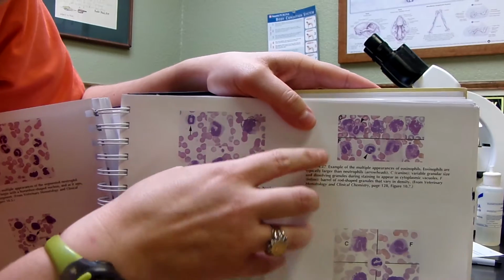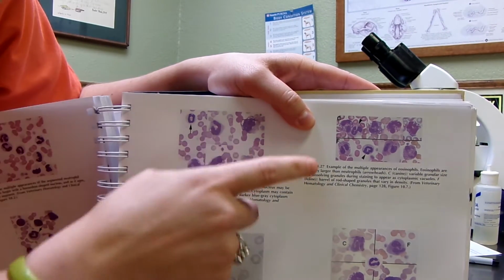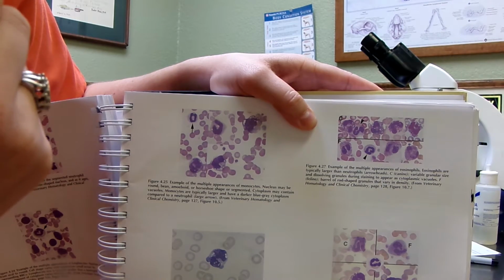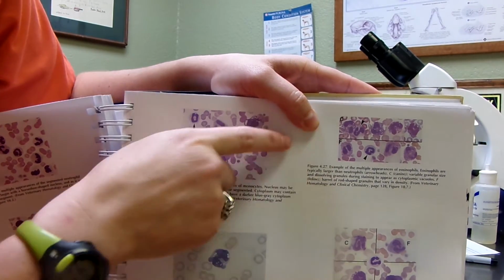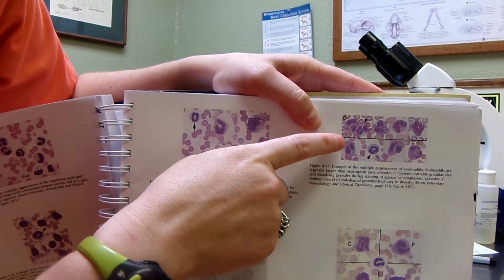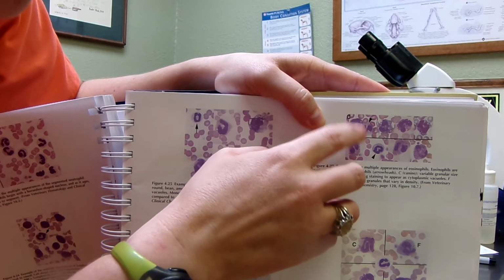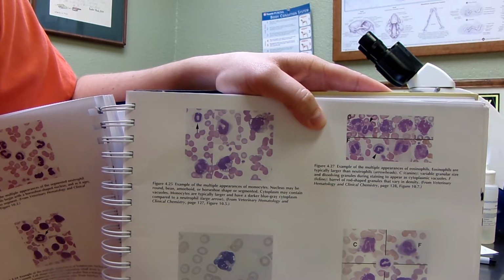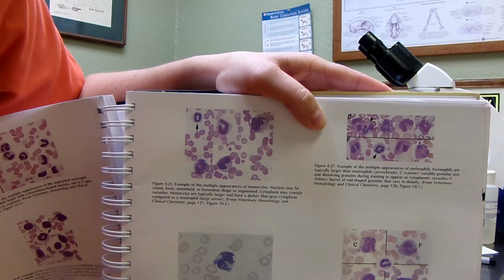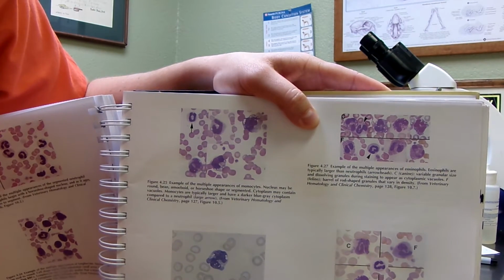And here's some examples of your eosinophils. And usually these guys are a little bit larger than your neutrophils. And you can see how they have different granular staining. They're kind of more of a pinky, but they have more of that cytoplasmic staining. So that's one way to differentiate them from the neutrophils, as you can actually see those little granules better on an eosinophil.